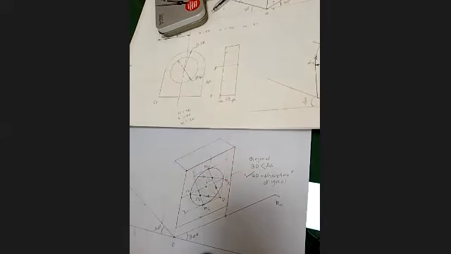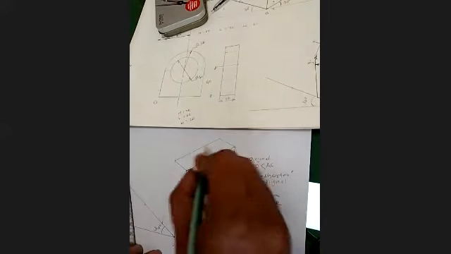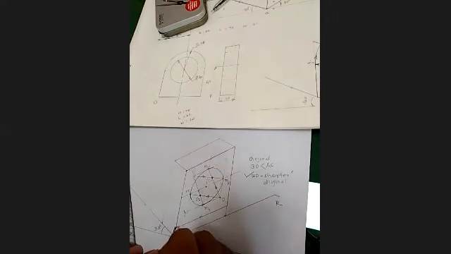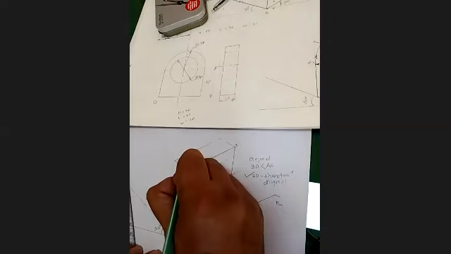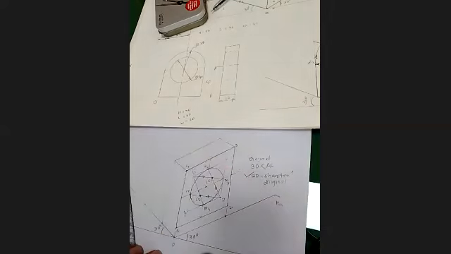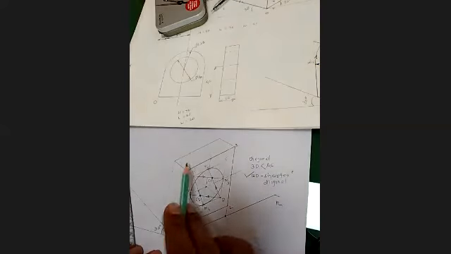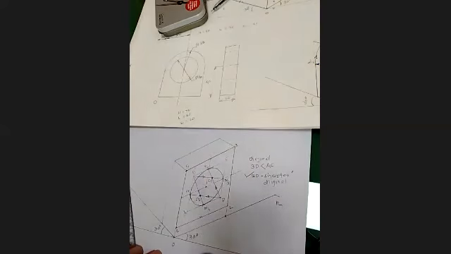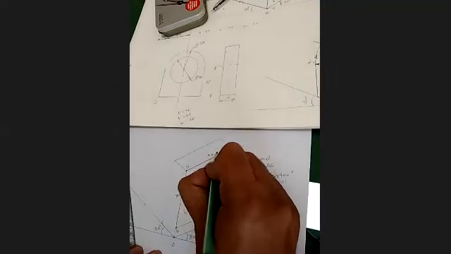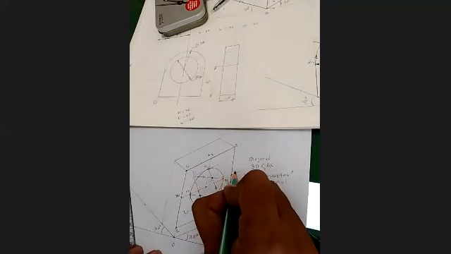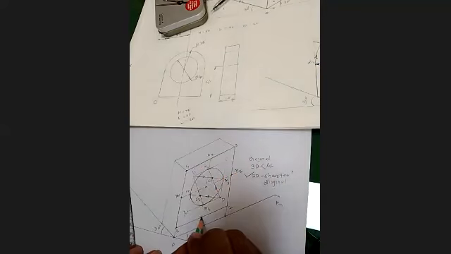Now this is the isometric square. Suppose I say corners 1, 2, 3, and 4. Your midpoints are already there. If I say midpoint M1, M2, this is M3, and this is M4, right?